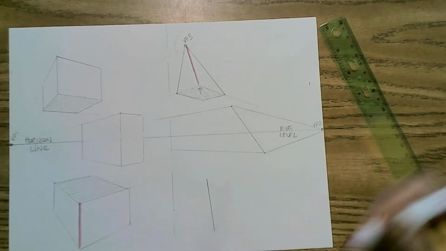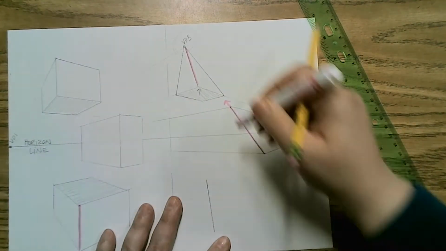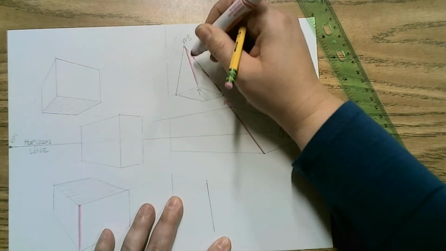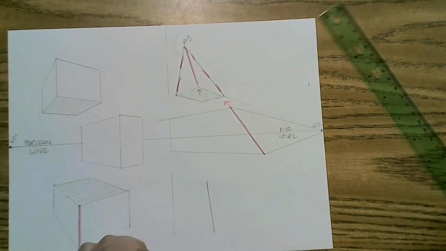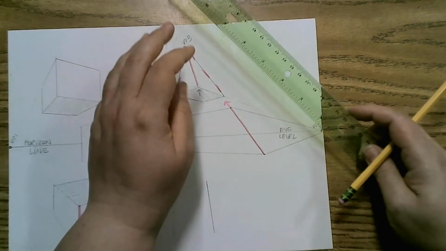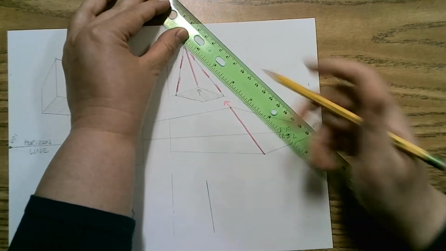The original corners line up with the third vanishing point, and the sides line up with the third vanishing point. I'm just going to guesstimate what I want.